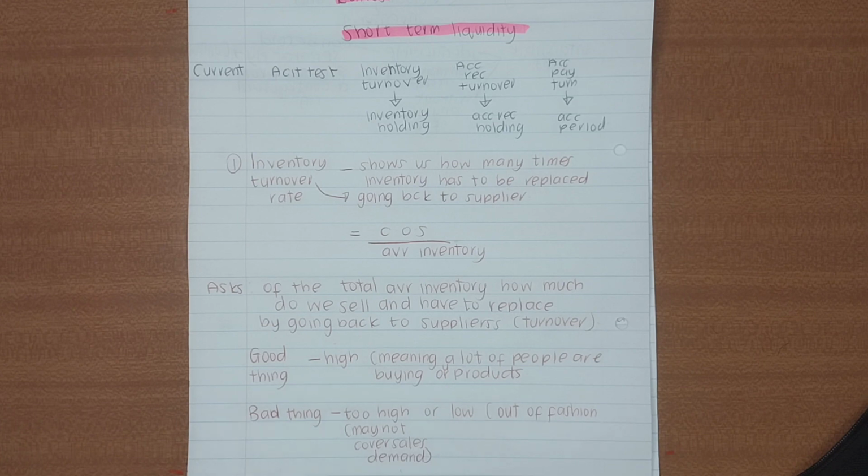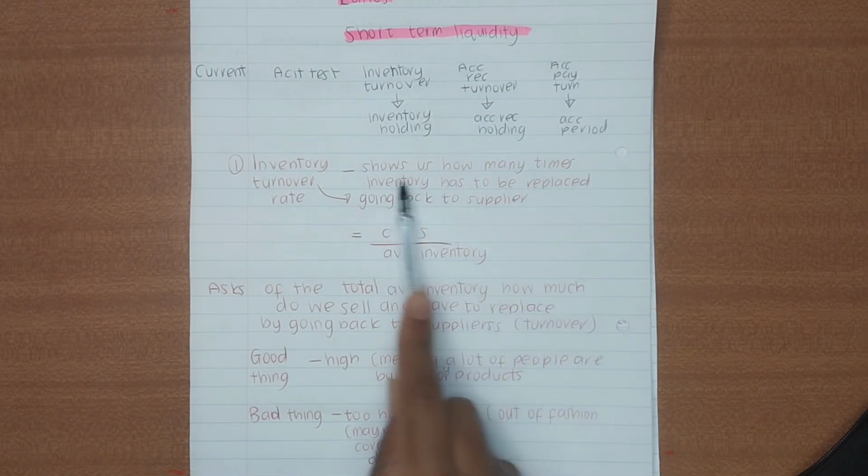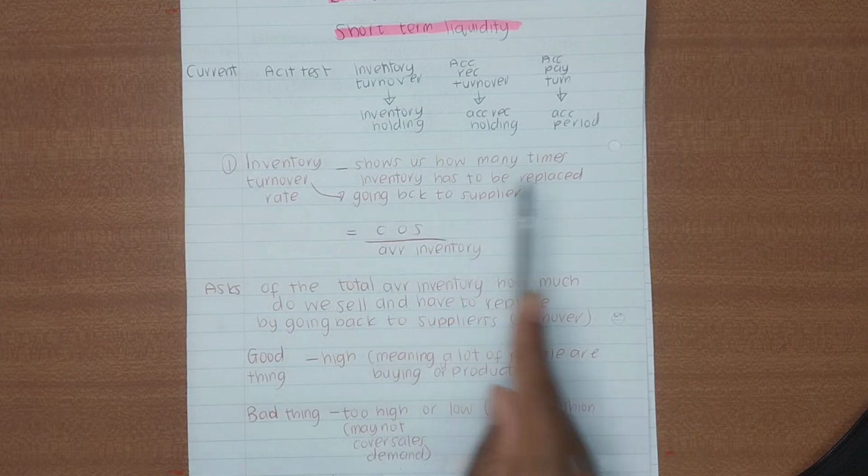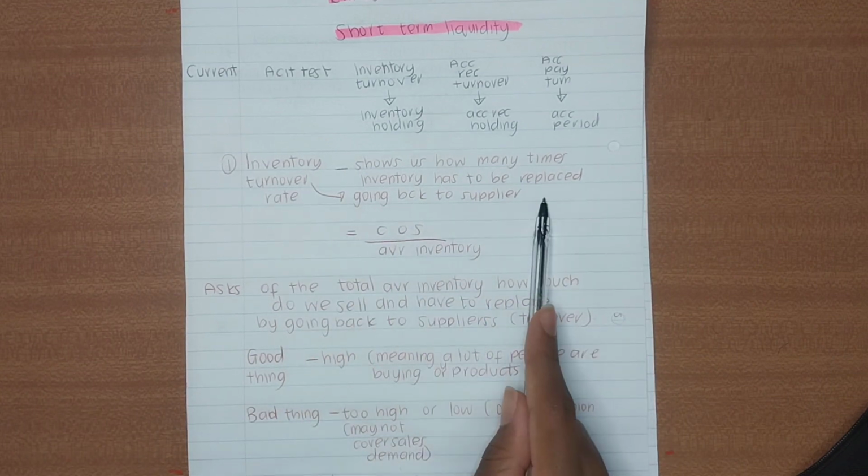The first one is the inventory turnover rate. Think about it. What does turnover mean? If someone says turnover, what do they mean? They mean go back, right? So here we are talking about how many times we go back to suppliers in order to replace our inventory, right? So it shows us how many times inventory has to be replaced. Turnover means going back to suppliers.